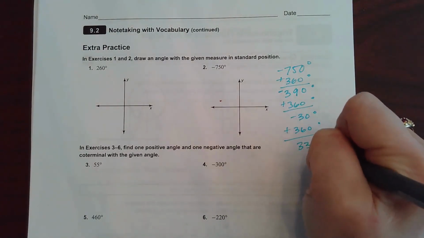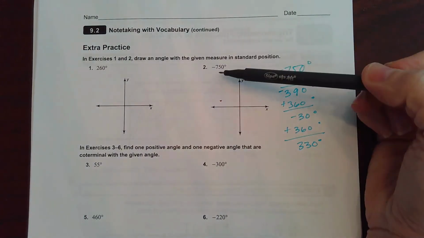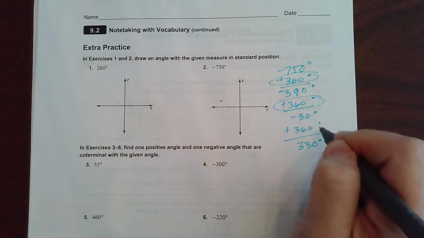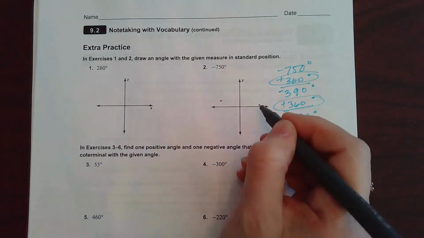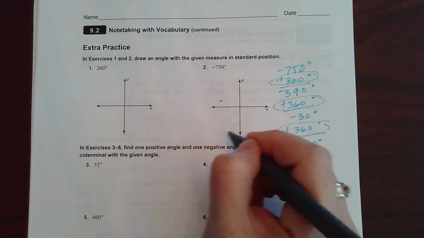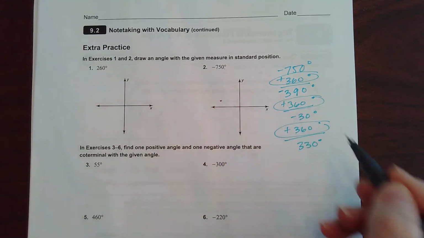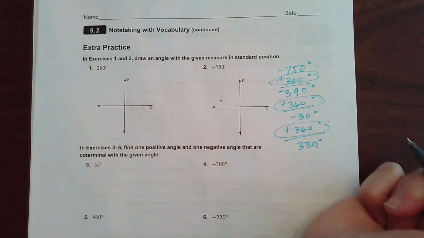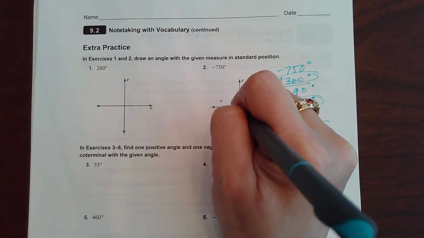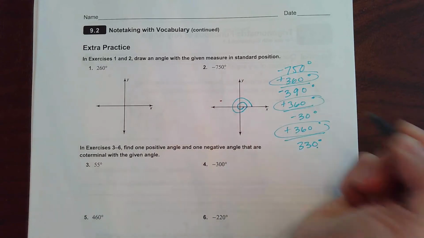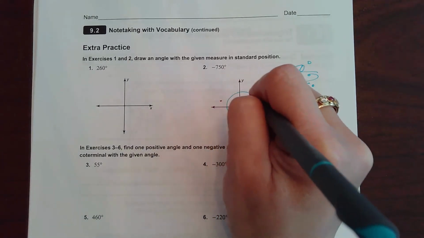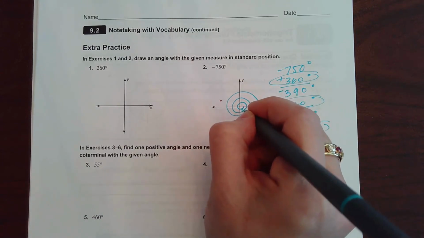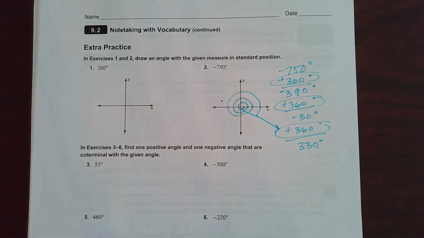So what I'm doing here is taking negative 750 degrees and seeing how many revolutions it is. Negative 360 means I'm going to go backwards 3 times around the unit circle, and then I'm going to end at 330 degrees. So it would look like this. Negative 750 means I'm going backwards once, going backwards twice, going backwards 3 times, and now I'm going to end at 330 degrees, which means I'm going to end here.